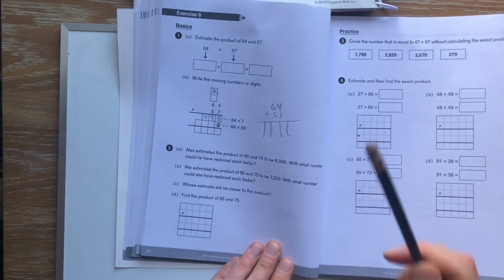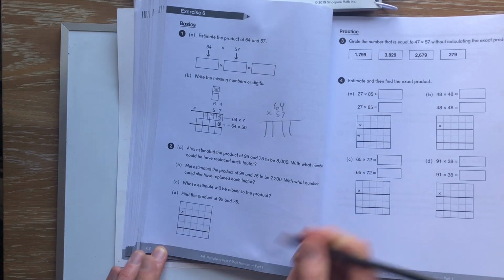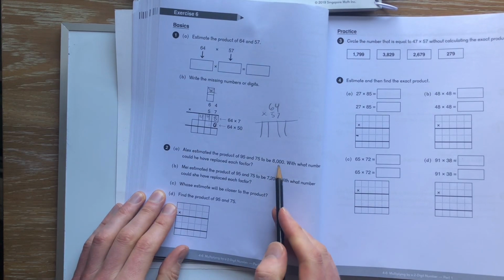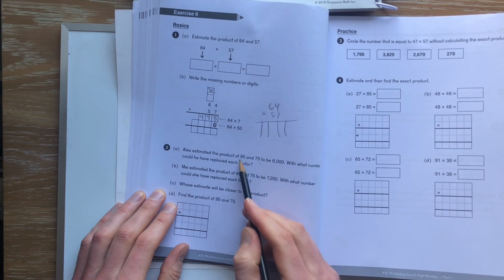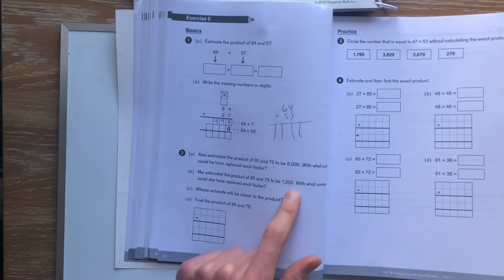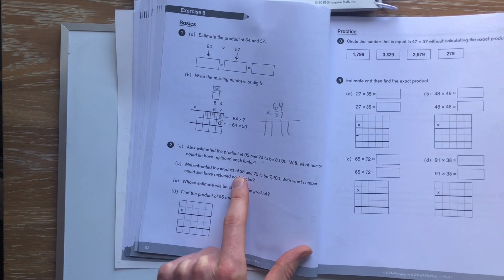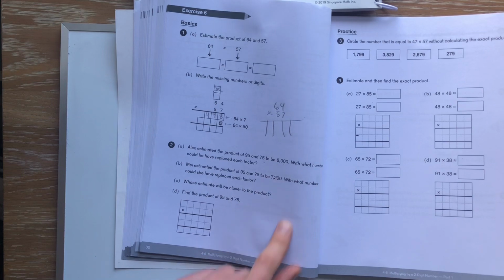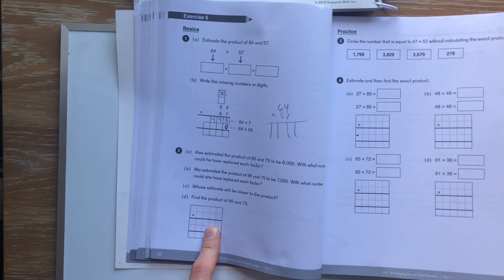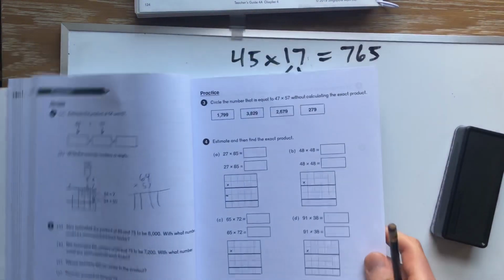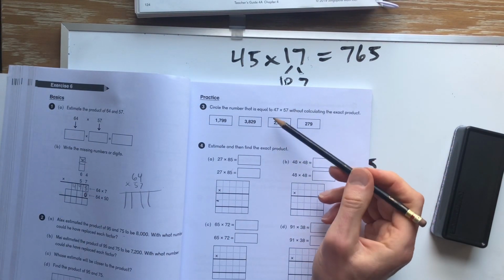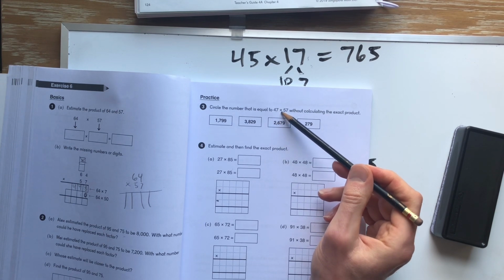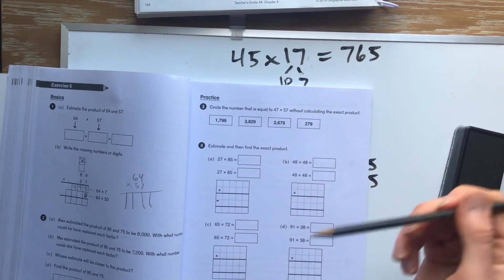But yeah, please do number 1. Number 2, they give you this number. How did they get 8,000? What did they round these numbers to? Well, I'm guessing there's an 8 involved and a 10 involved to get 80. And for this one, I'm guessing there's a 9 involved and an 8 involved to get 72. And then figure out the problem. This one you just have to estimate and then find out what your estimation is. I'd probably just go 50 times 60. See which one's the closest.